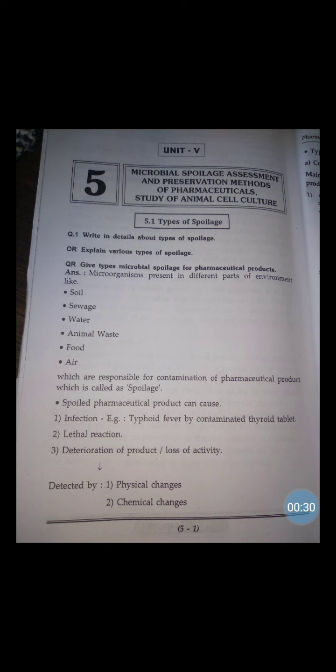I am repeating the question. Write in detail about the types of spoilage, or explain various types of spoilage, or give types of microbial spoilage for pharmaceutical products.